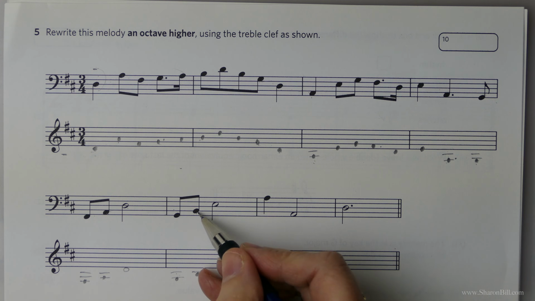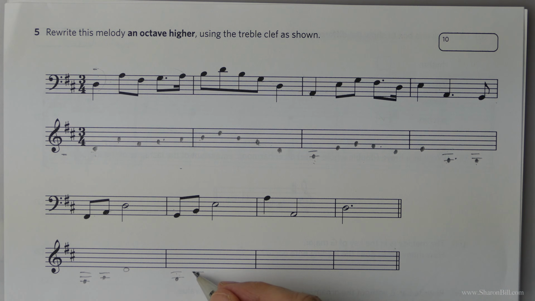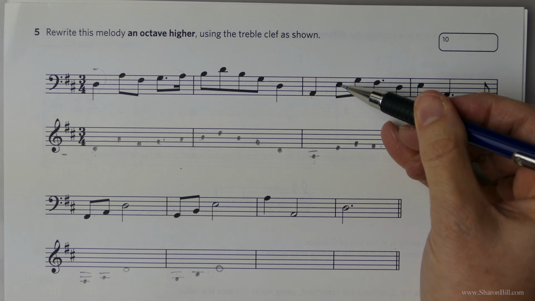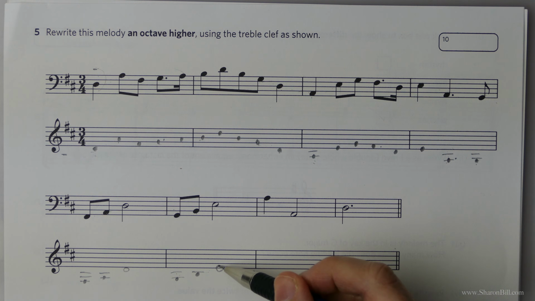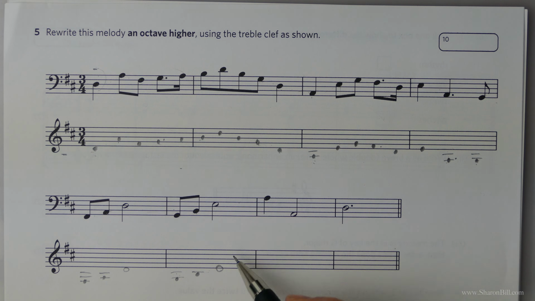And then now we're going to go up 1, 2, 3, 4 takes us to the E. And we were here before, so we can see that that's correct. And now we're going to go 1, 2, 3, 4 takes us to the A.